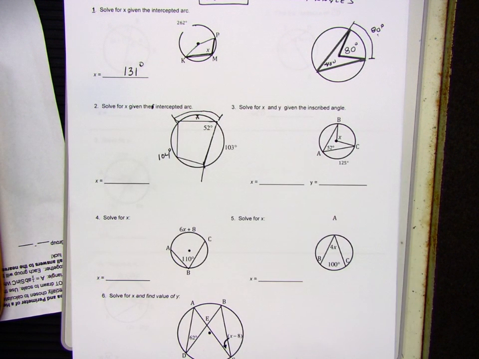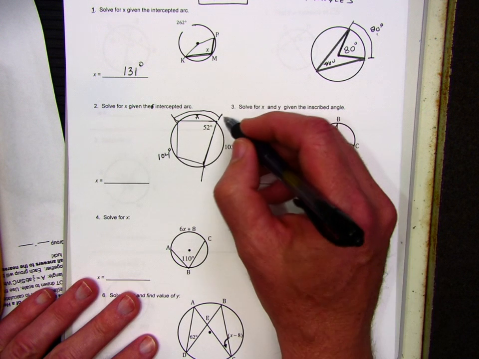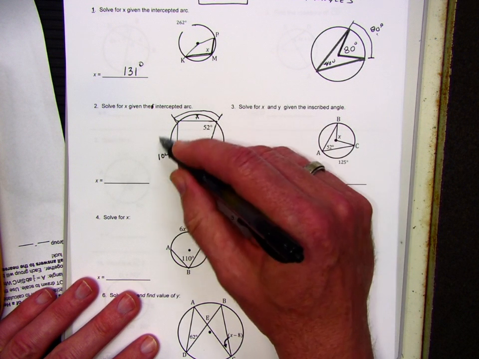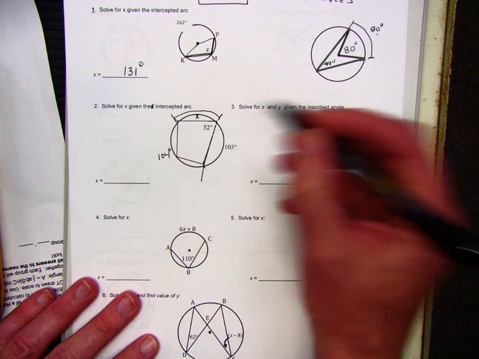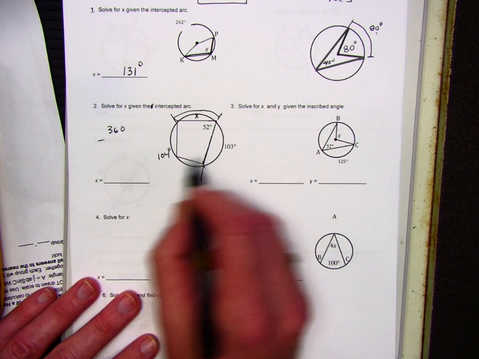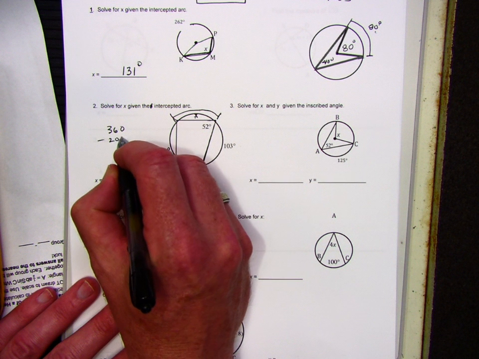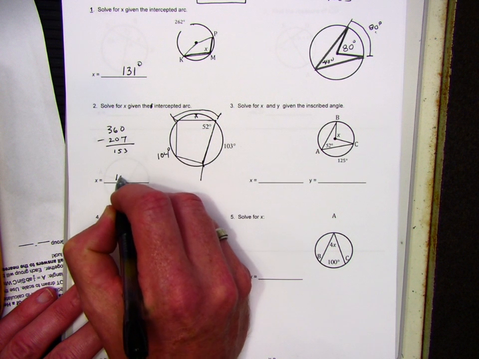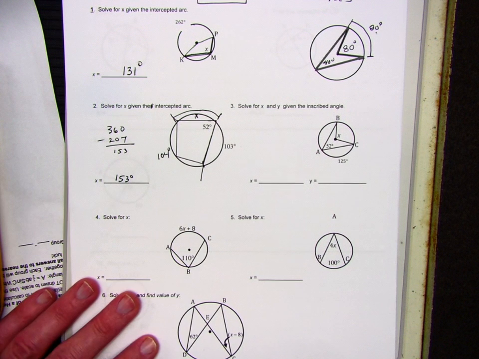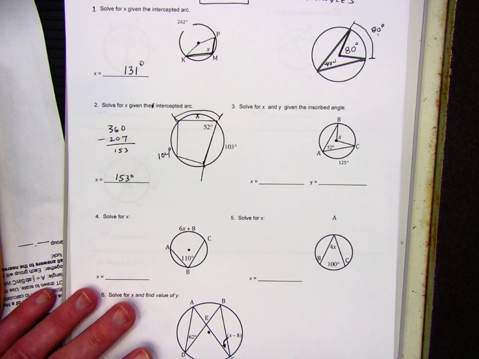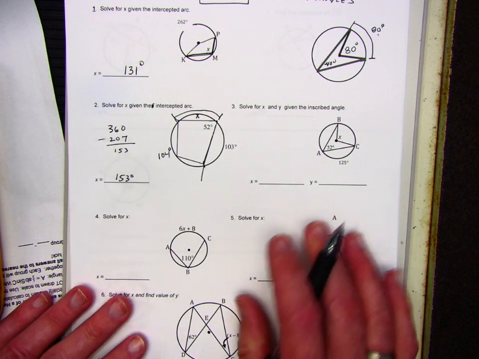Okay, and now to find angle x, I know it's going to be 360 minus the sum of these two. When I add those two together, I get 207. So that would be 153 degrees. Obviously, this does not look like it's 52 by scale, but that's what it computed out to be. Okay, so let's look at number 3 here.